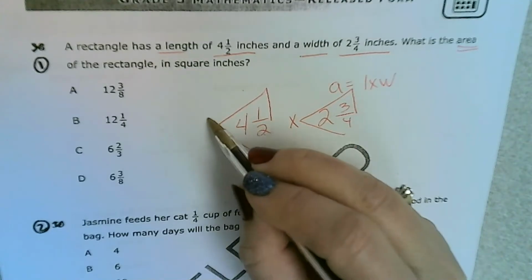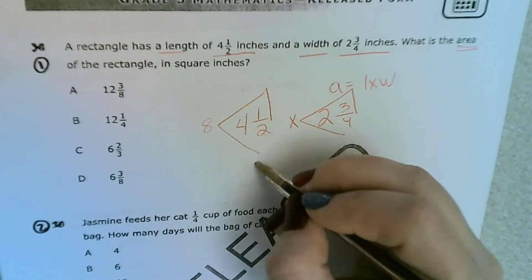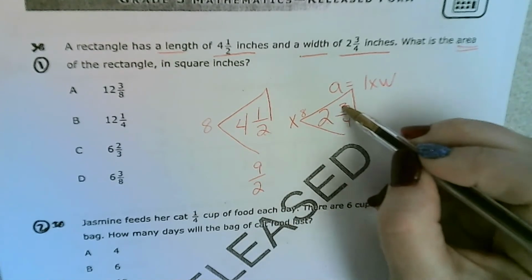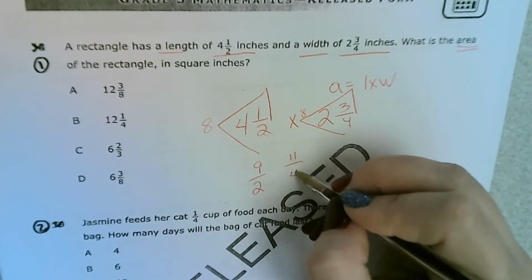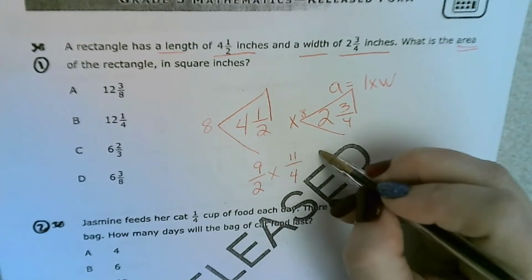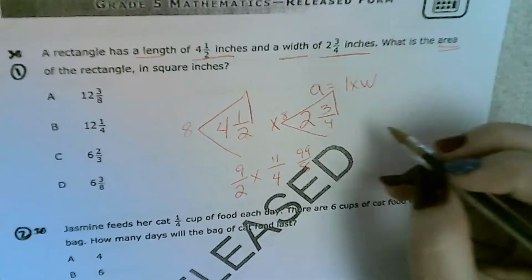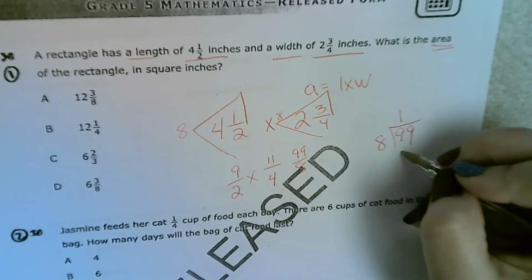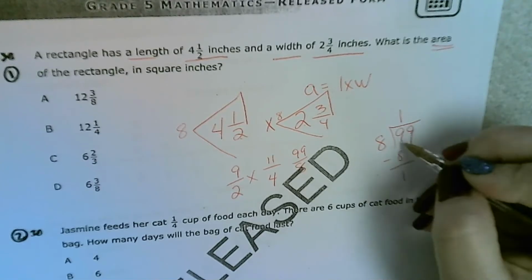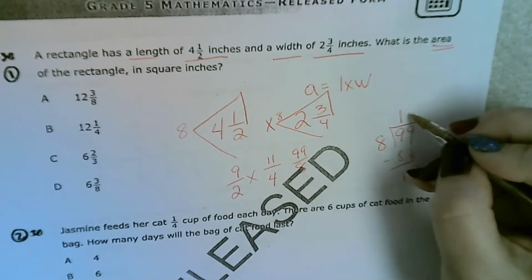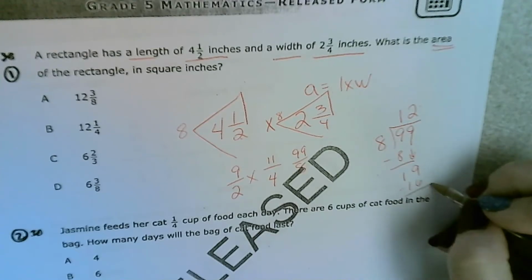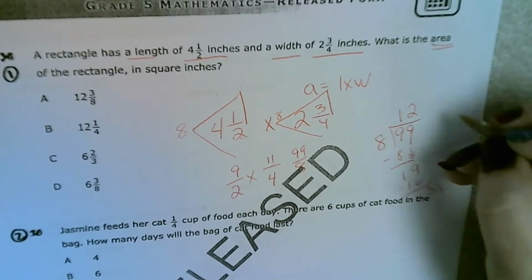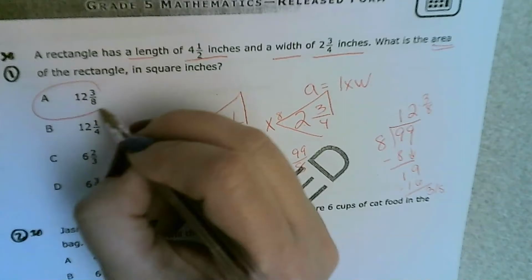2 times 4 is 8, plus 1 is 9, 9 over 2. 4 times 2 is 8, 9, 10, 11 over 4. Okay, now I multiply, so that gives me 99 over 8. That is improper, so 99 divided by 8 goes in one time. 1 times 8 is 8. That is less than 8, so I bring down. Goes in 2 times. 2 times 8 is 16. Subtract is 3. So 12 and 3/8 is your answer.